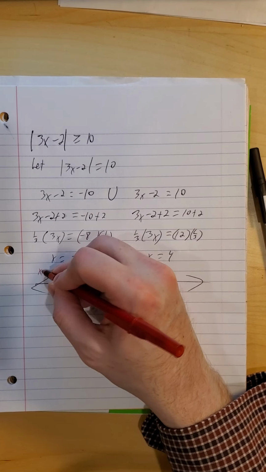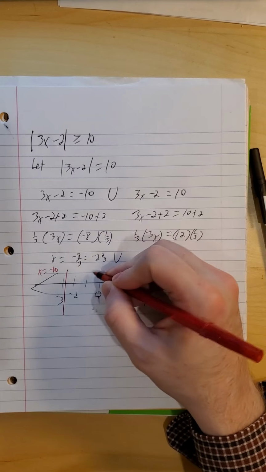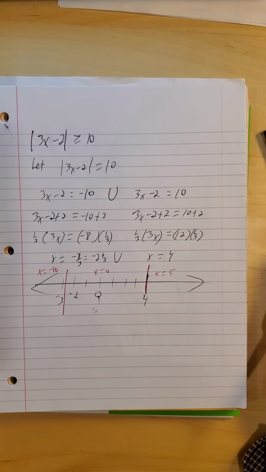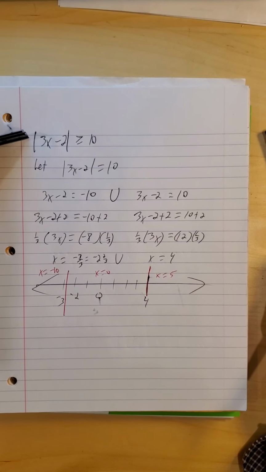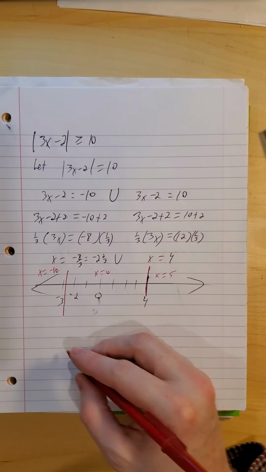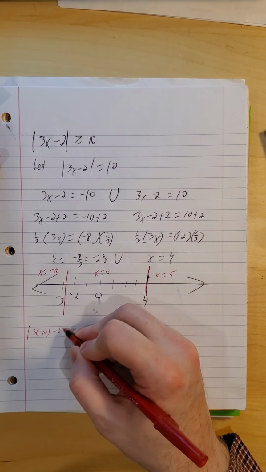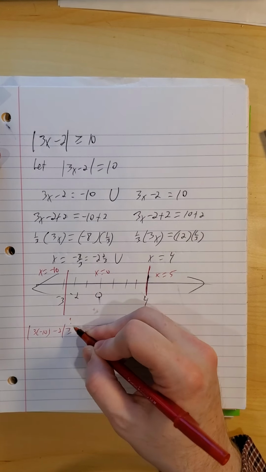So I picked my guinea pigs out, so we'll try out negative 10, 0, and 5. We plug them into the original. If they work, we keep them. If they don't work, we don't keep them. So absolute value of 3 times negative 10 minus 2, close it up, possibly at least 10.